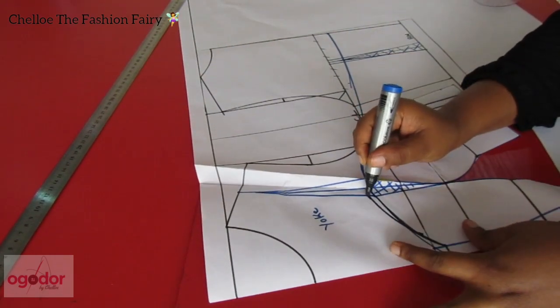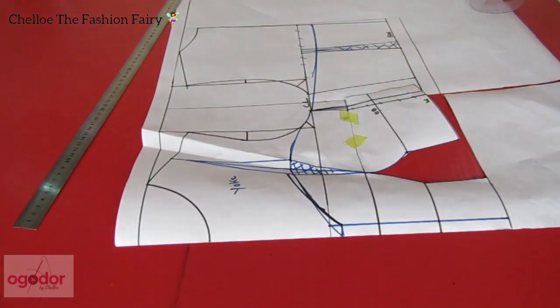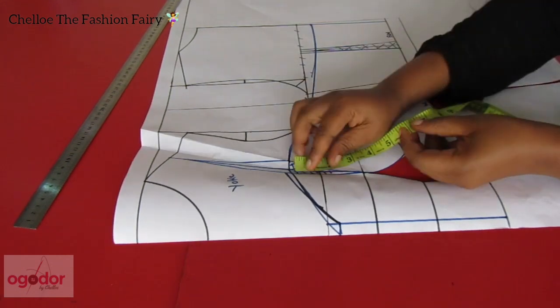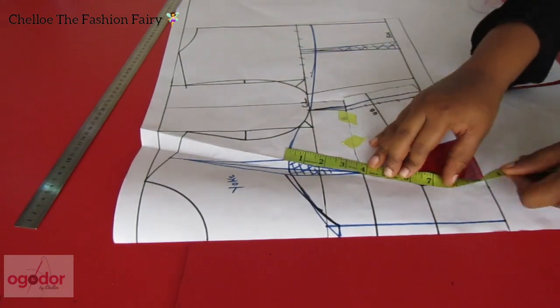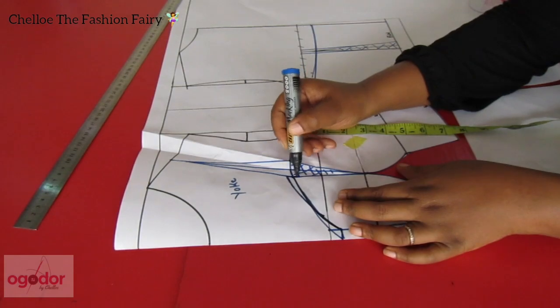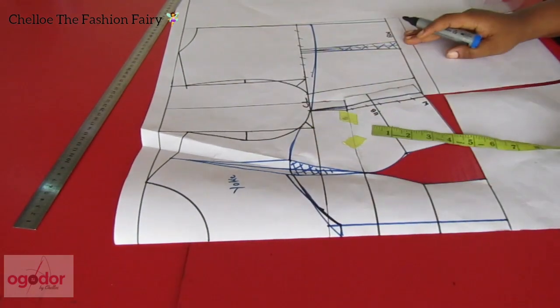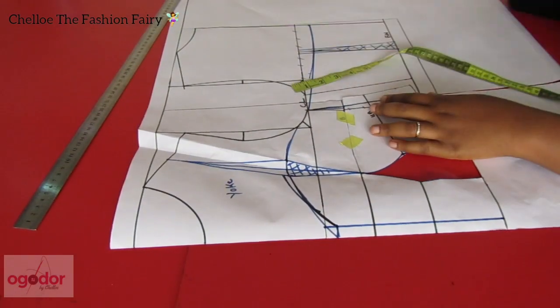Having sorted that out, at this point you would notice when you're bringing this pattern to life that you're not going to lose any shortage whatsoever. You can also go in with your tape and measure this part right here, and also measure the other part, so wherever you have any shortage you can add it back to your pattern. This is why I love pattern drafting, guys. You can adjust it anyhow you like.